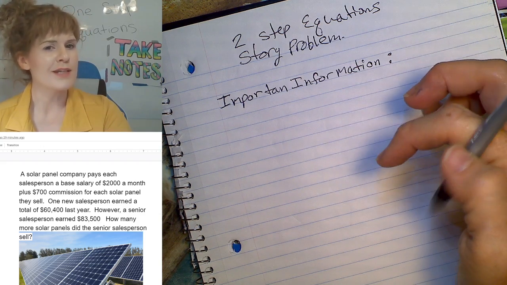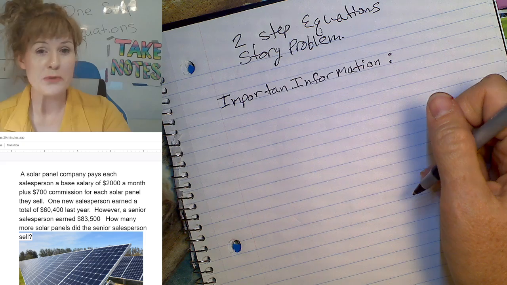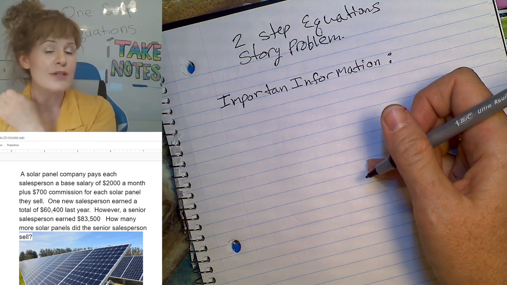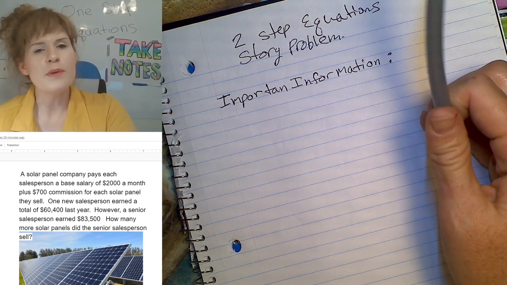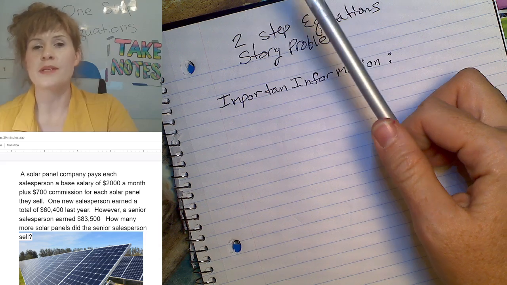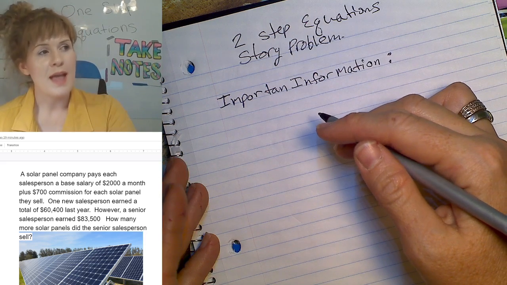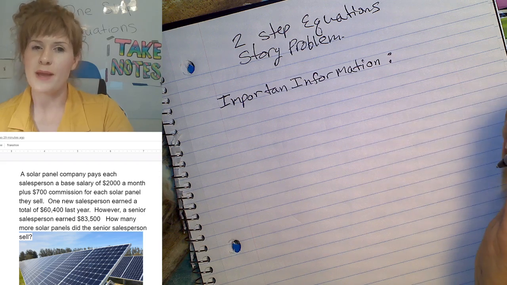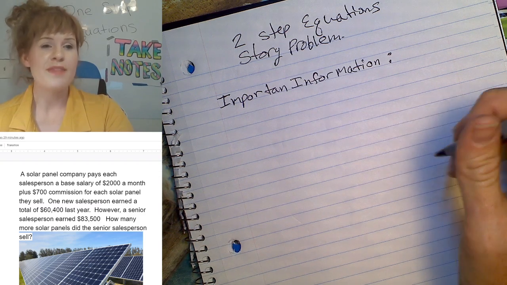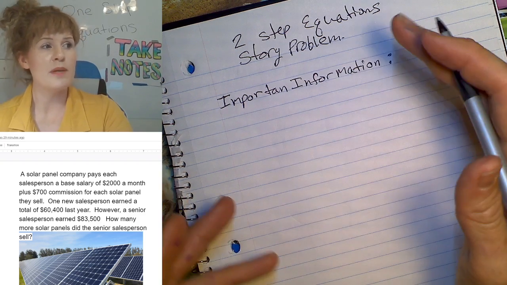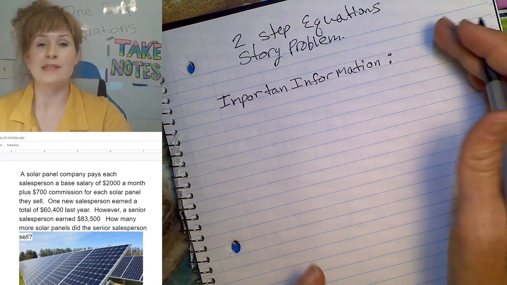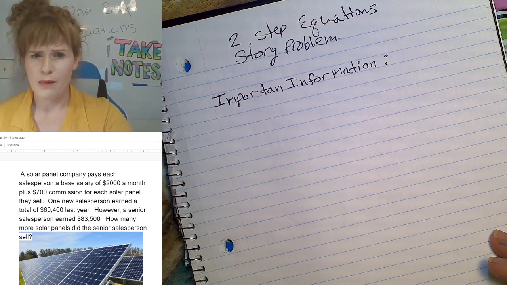Okay, this is actually more than 2 steps. I'm tricking you into something a little harder. Well, why don't we find out how many solar panels the new salesperson sold, and then how many solar panels the senior sold? Then we can subtract them to find how many more solar panels the senior salesperson sold.